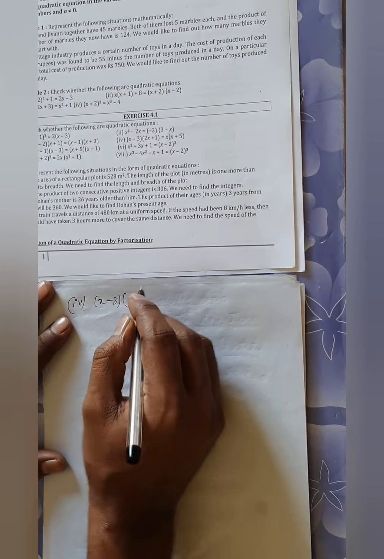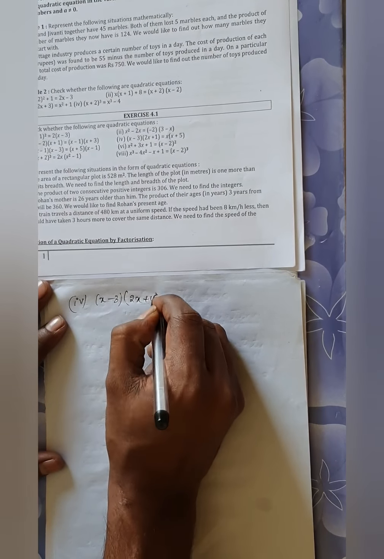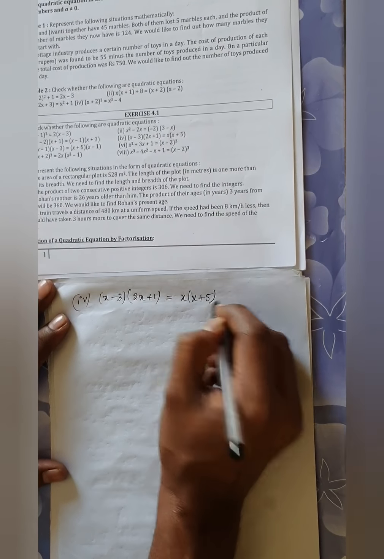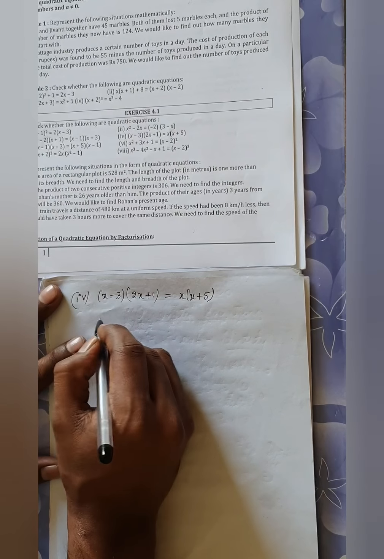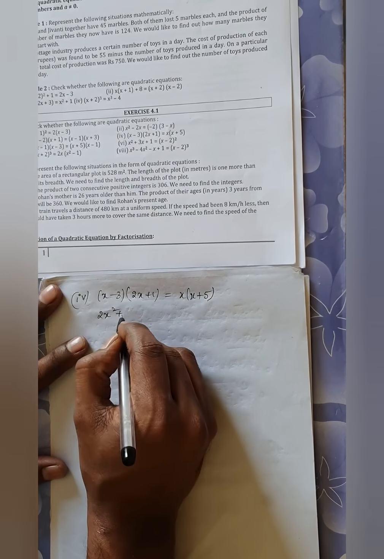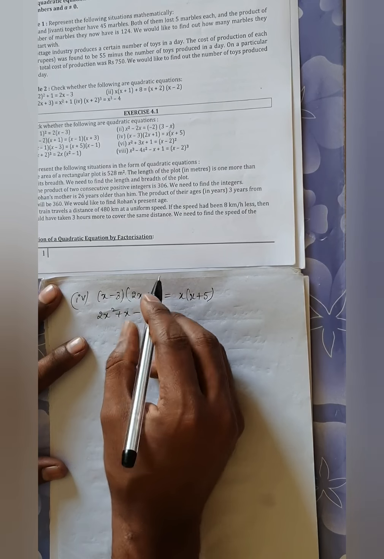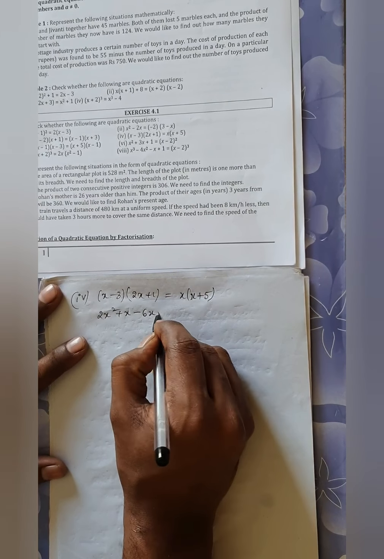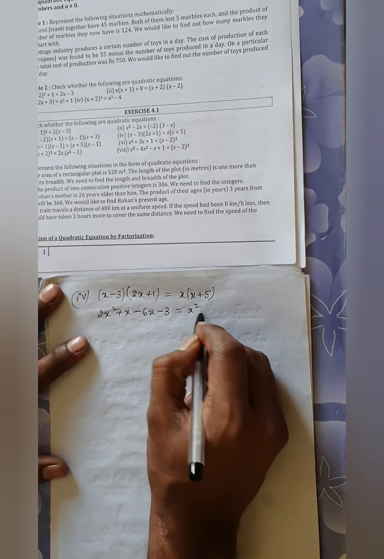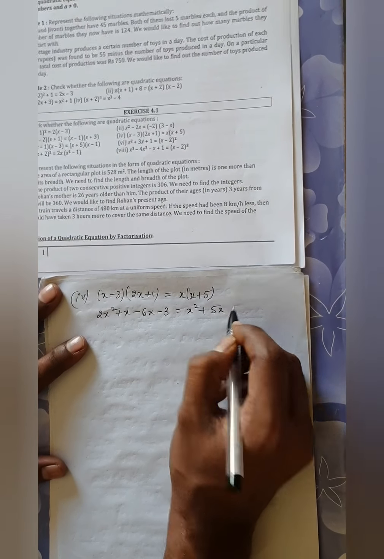I have x minus 3 into 2x plus 1 is equal to x into x plus 5. So simplify this. x into 2x is 2x square plus x into 1 is x, minus 3 into 2x is 6x, minus 3 into 1 is 3. That is equal to x into x is x square plus 5 into x is 5x.